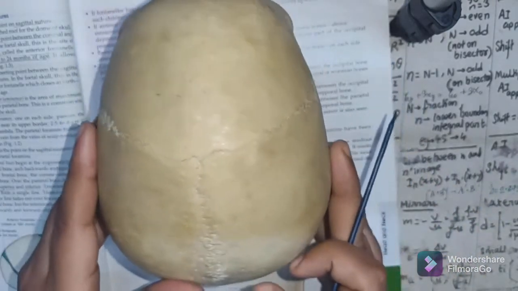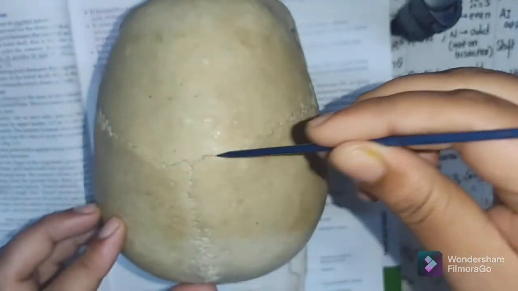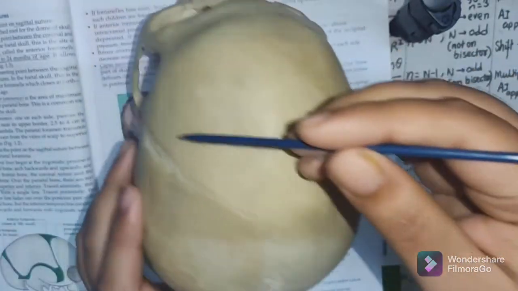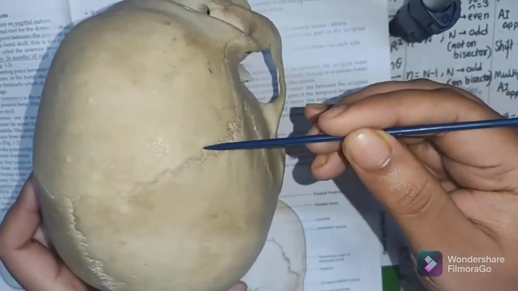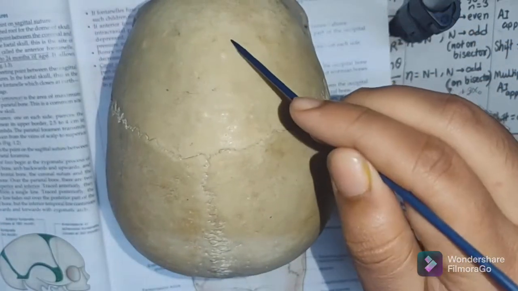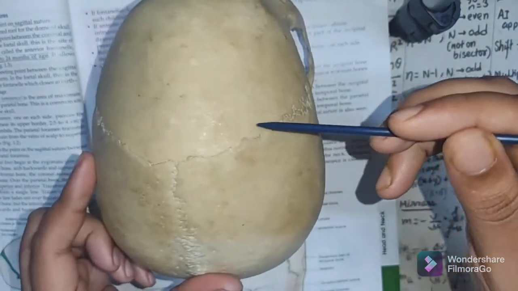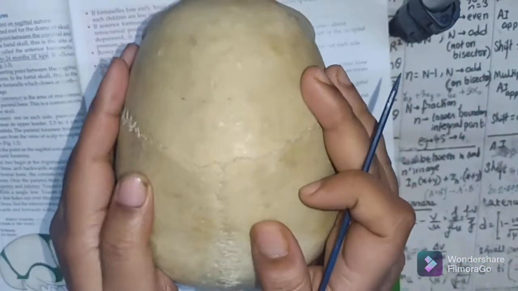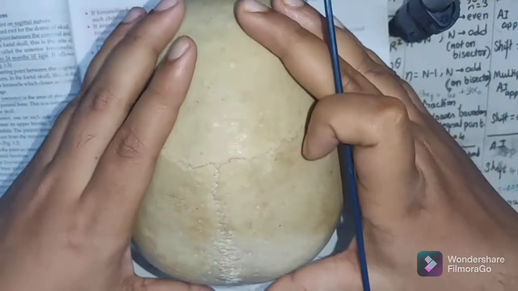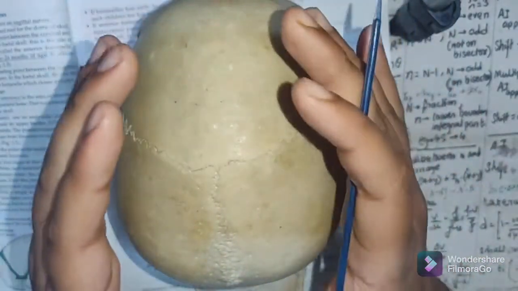Okay, so let's talk about the sutures now. So this one right here is the coronal suture. You can see it. This is placed between the frontal and the two parietal bones. The suture crosses the cranial vault. So this is the cranial vault actually. For those who don't know, the cranial vault is the space which is enclosed by the cranium.